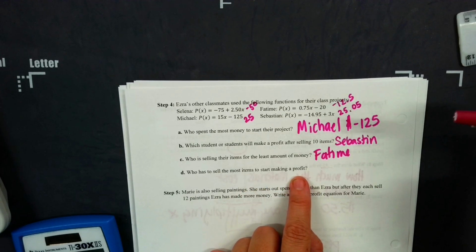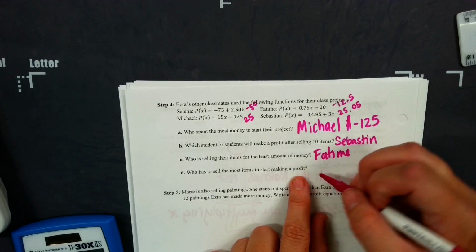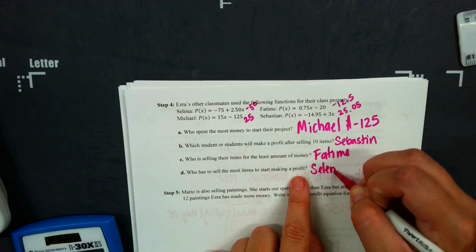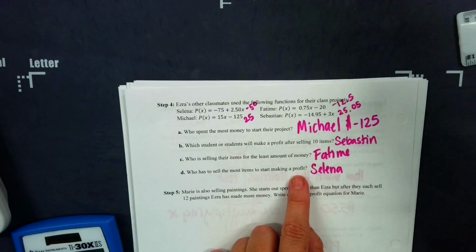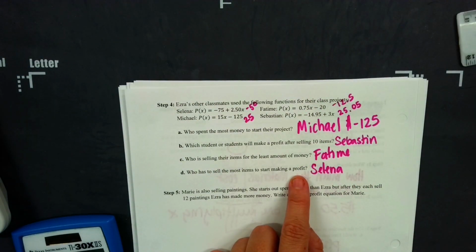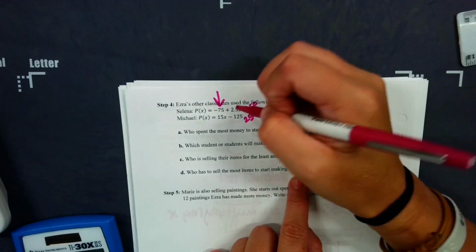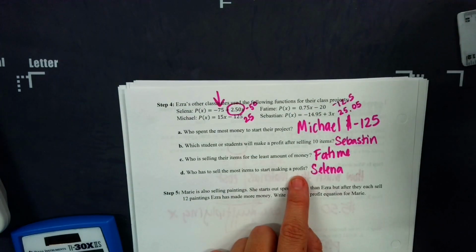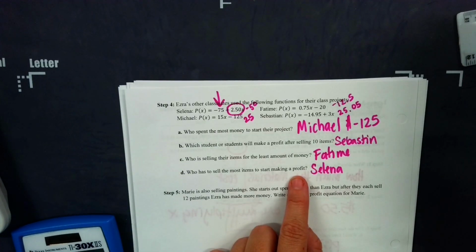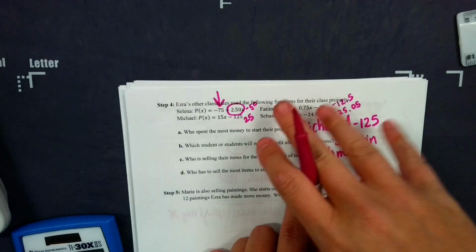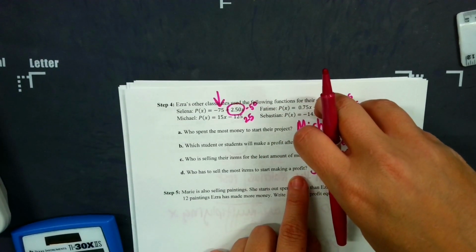Selena. Why does Selena have to sell the most? Because she sold it for the least and also her cost is super high, and is she selling them for a lot? No, she isn't. Does this make sense as far as functions? Yes.